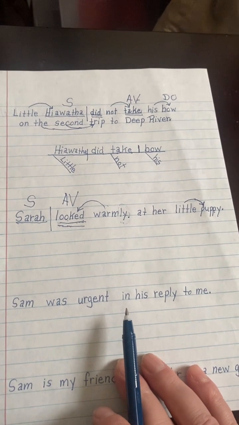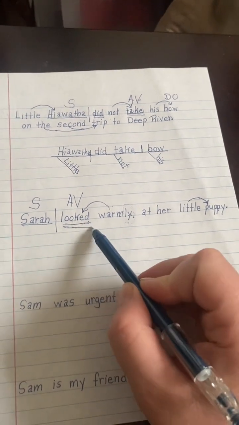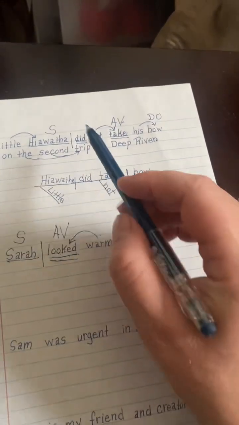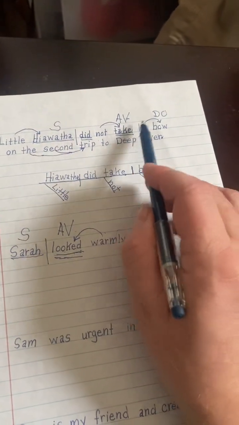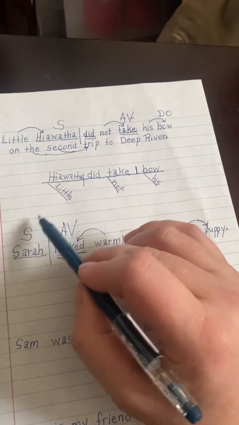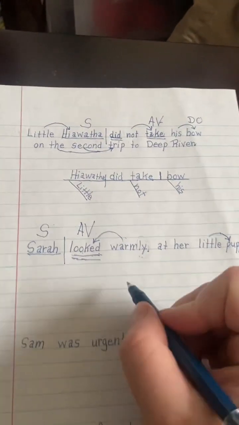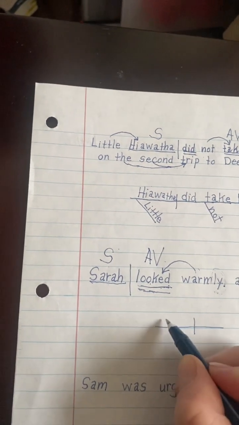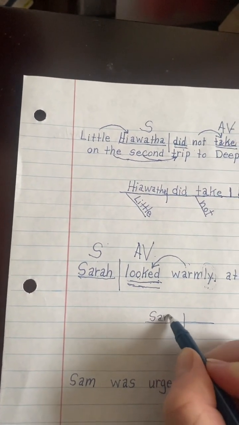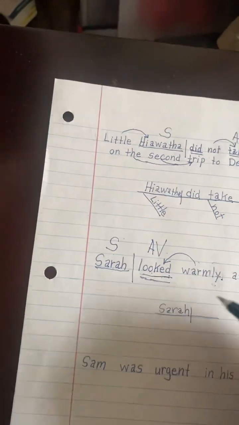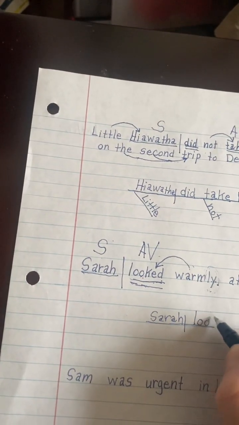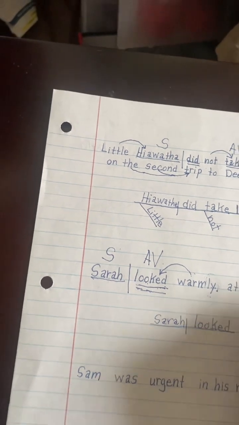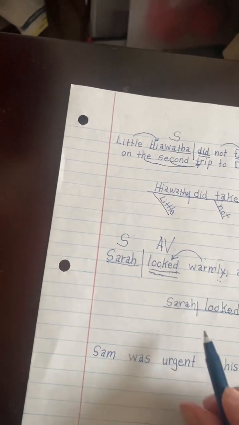Understand? And so here's another example of the SAV pattern. So we've looked at the SAVDO pattern and the SAV pattern. And when we diagram this one, it's very simple. Our subject, Sarah. Our verb, looked. And then any modifiers we would just do there.